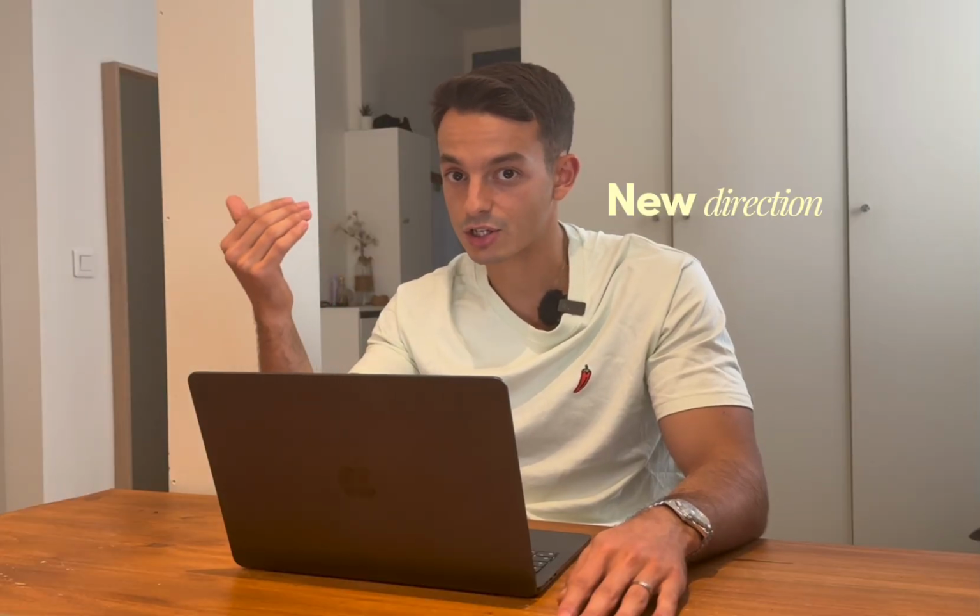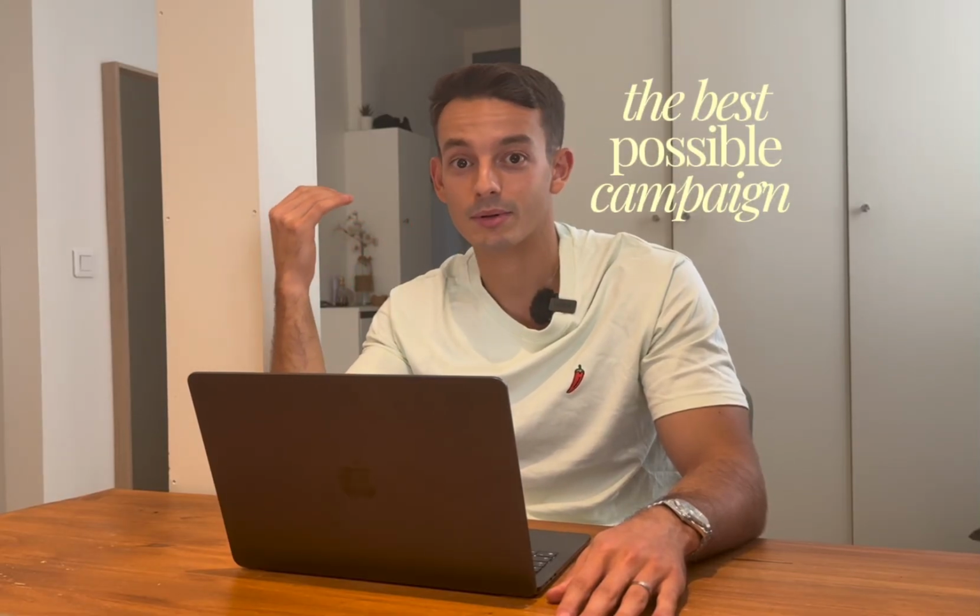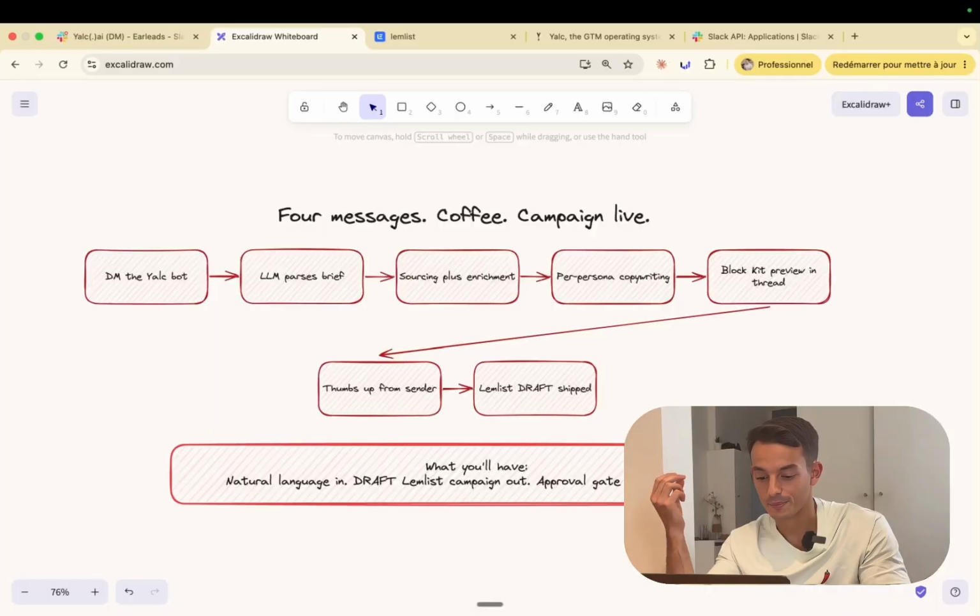And then it's going to share directly on Slack with you the copywriting it's going to use for your validation. You can give feedback, you can give new direction, really see it as a conversation you're having with someone part of your team that awaits your best judgment and your best taste to build the best possible campaign.